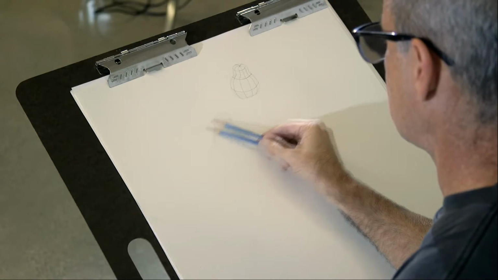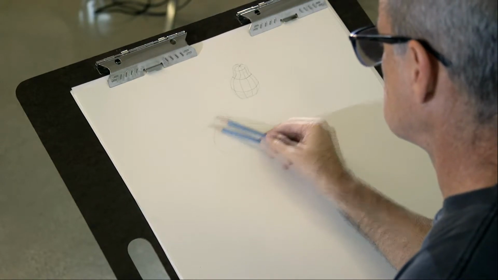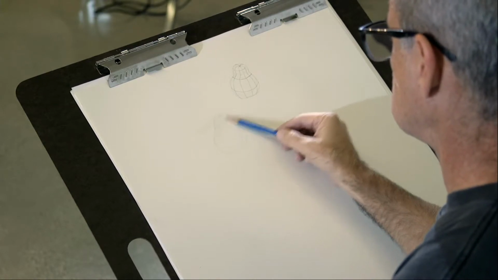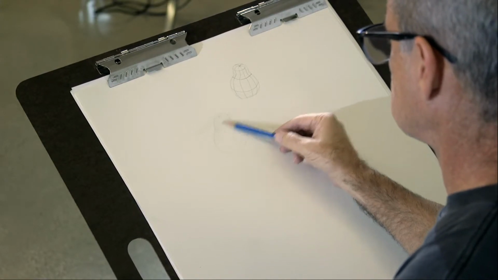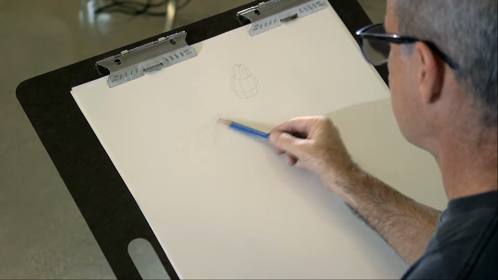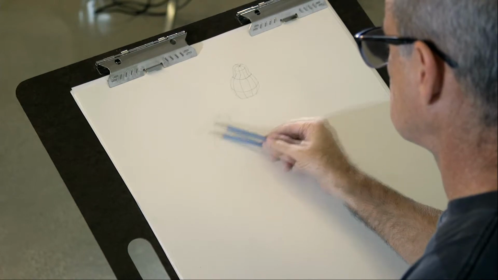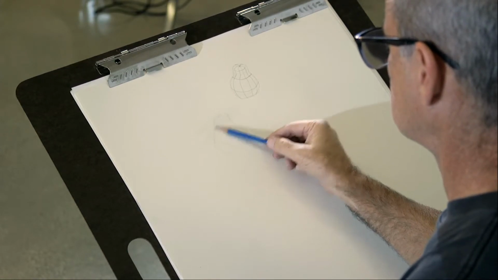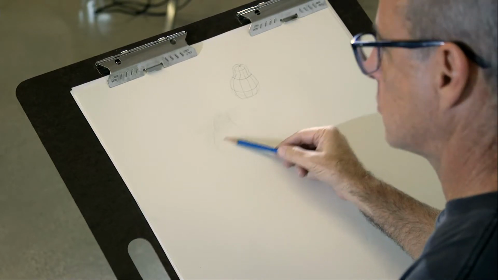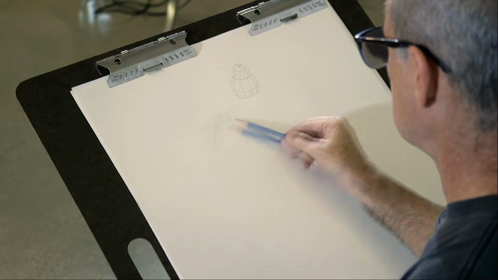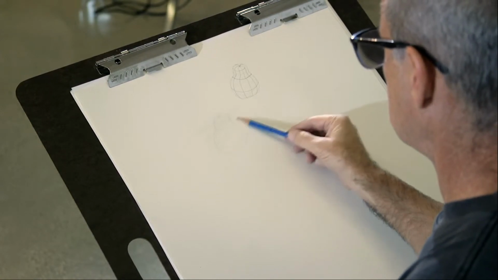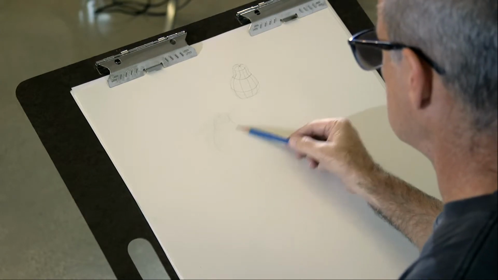So I can go ahead and go over the outside contours of my pear. And then the values around the pear are going to be darker on that where the brown paper is.